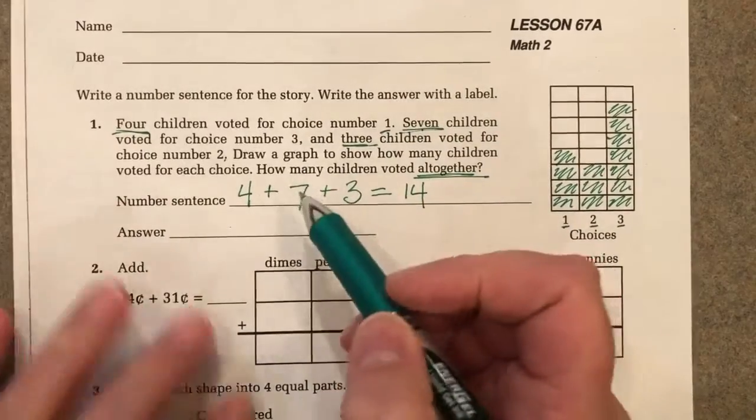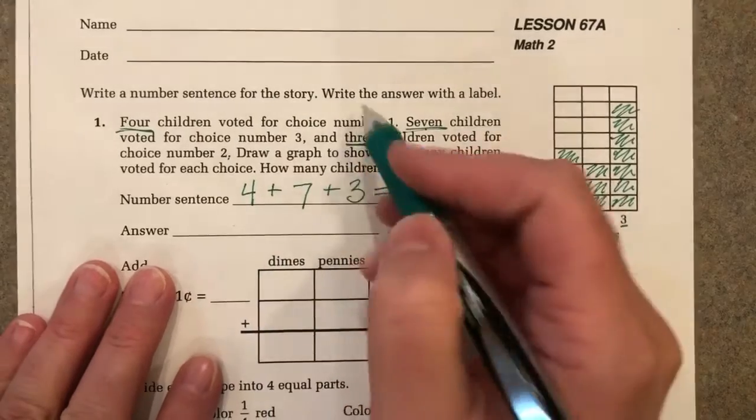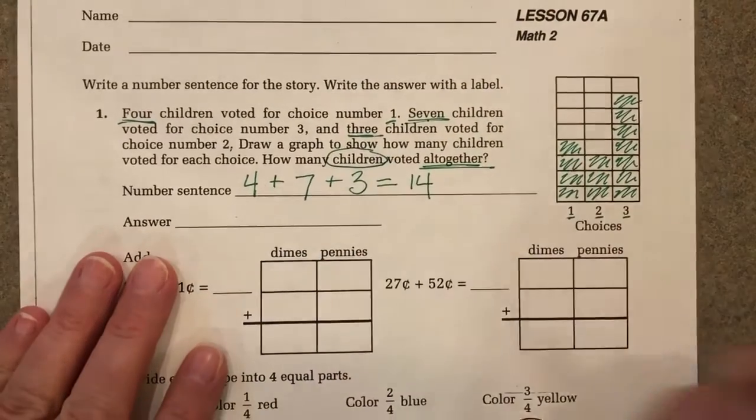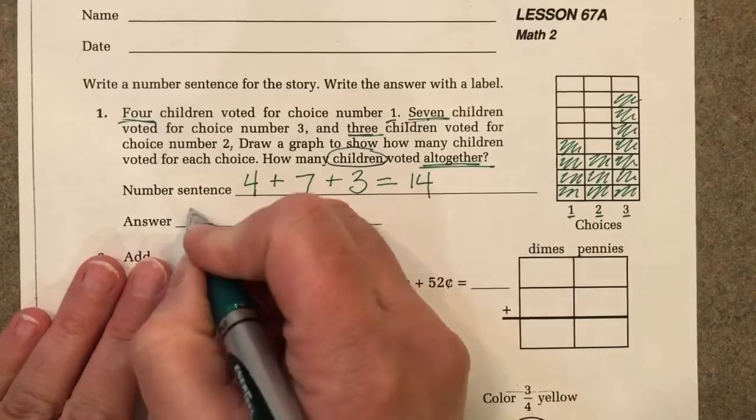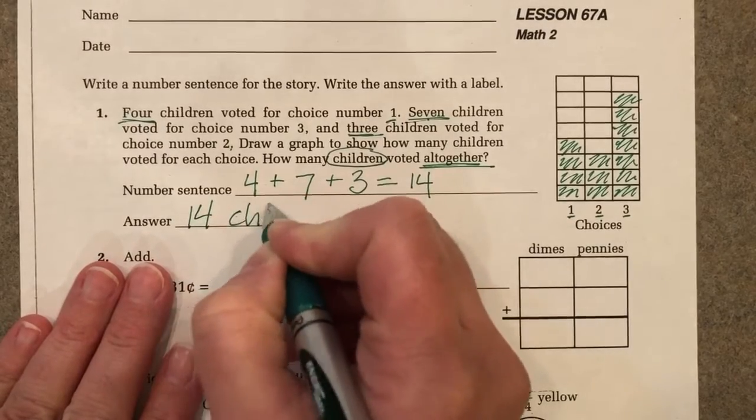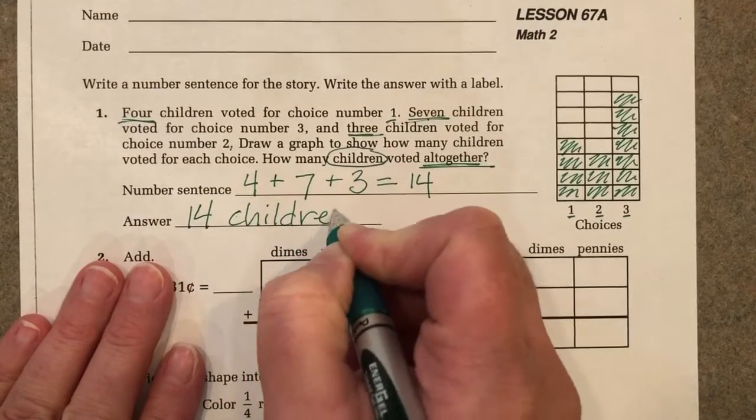14 what? Go back to the question. How many children? There's our label. That's what they're asking about. 14 children.